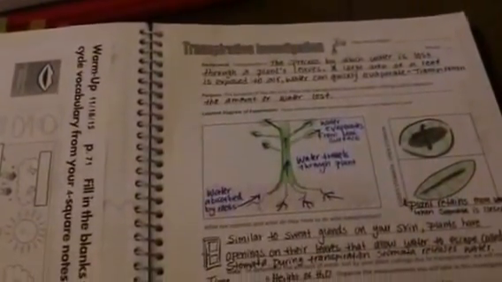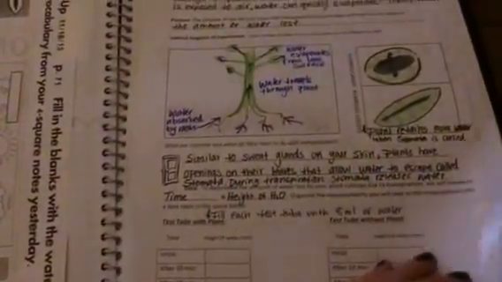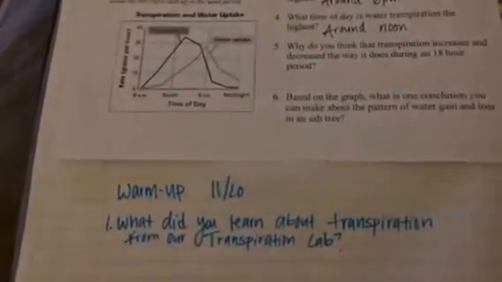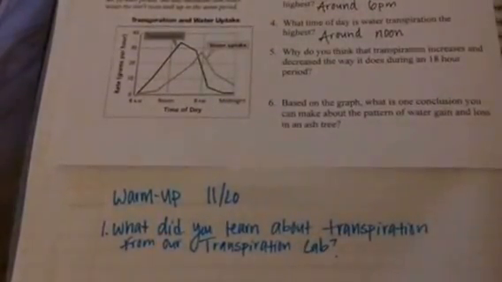On page 72 is the transpiration investigation lab. Please keep in mind that both sides should be filled in with your data and then your graph using Sultan. On page 73 there should be a handout on the graph of transpiration and a warm-up from November 20th about what we learned about the transpiration lab.